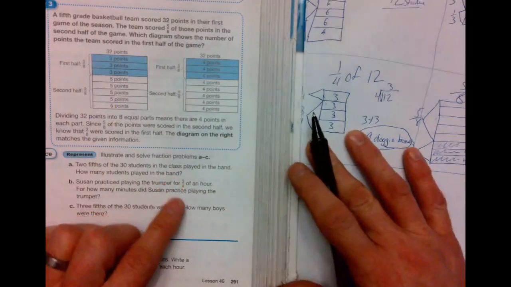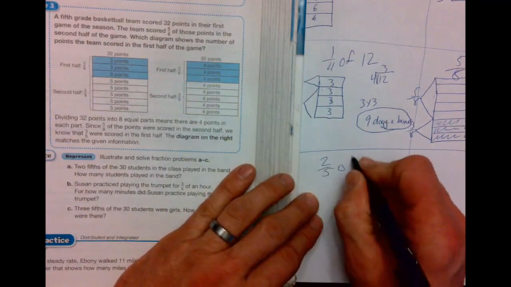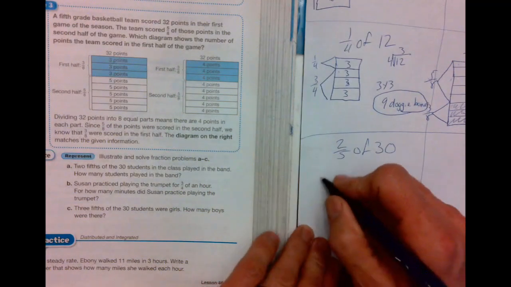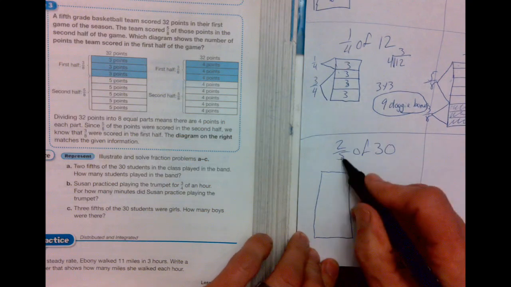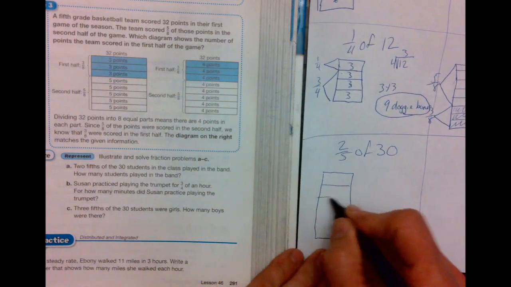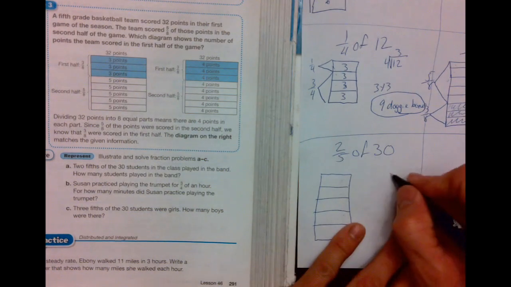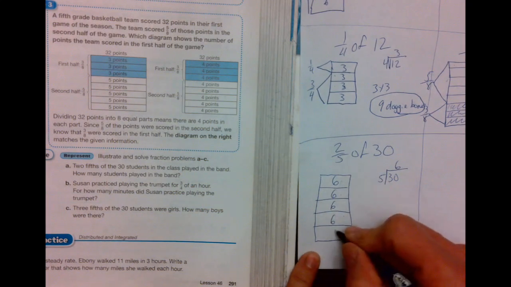2/5 of 30 students in class played in the band. How many students played in the band? 2/5 of 30. All right, let's go ahead and draw our rectangle first. The denominator tells us how many drawers? 5, so we need 4 lines. 1, 2, 3, 4. 5 boxes. Now divide by the bottom number. 30 divided by 5 equals 6. That tells us how many to put in each box.